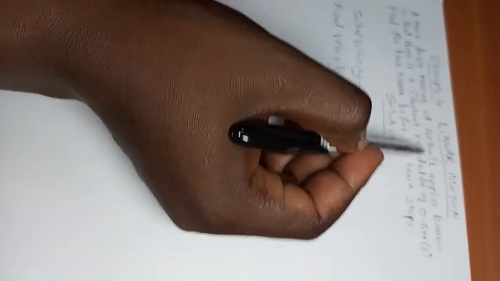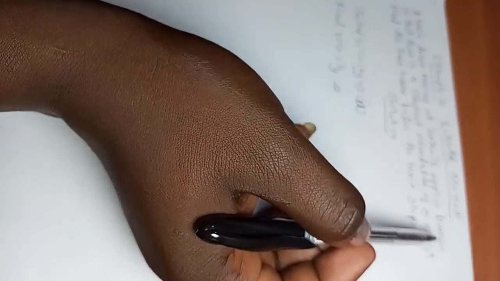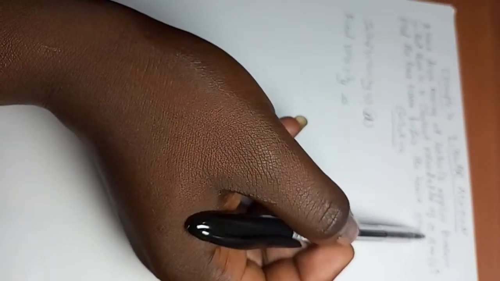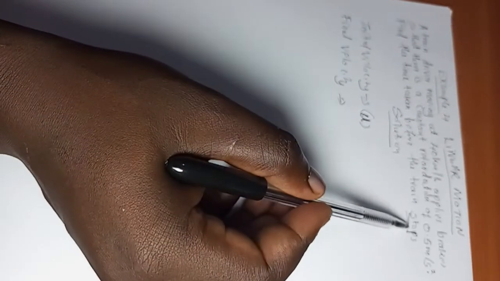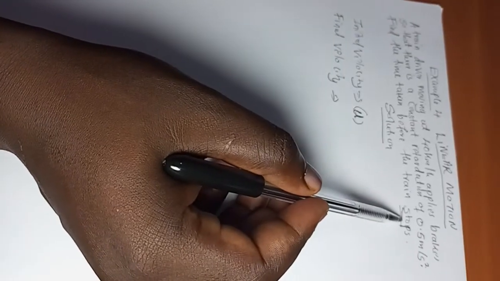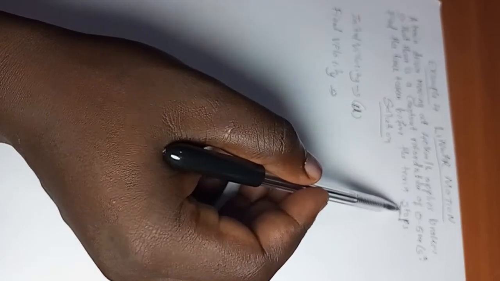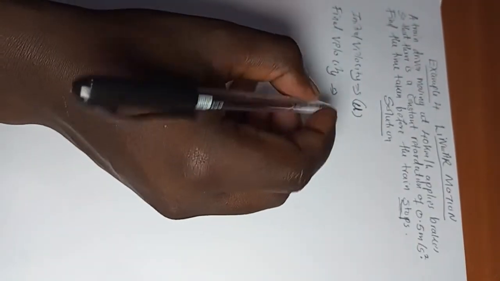Final velocity here, we are told that a train driver moving at 40 kilometers per hour applies brakes so that there is a constant retardation of 0.5 meters per square seconds. Find the time taken before the train comes to stop. So when the train is coming to stop, it means that the final velocity of this train is going to be 0.